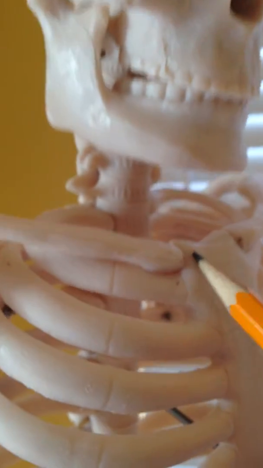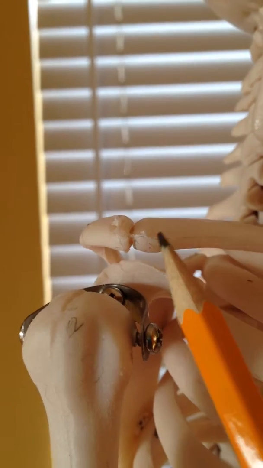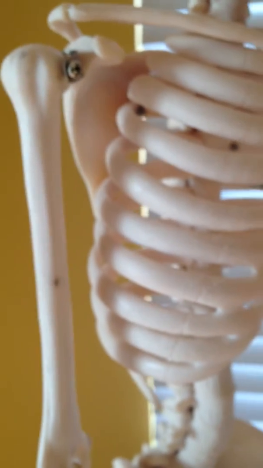And here, back on the clavicle, this is where the sternoclavicular joint is, and this is where the acromioclavicular joint is. Next is the arm. We're looking at the humerus.